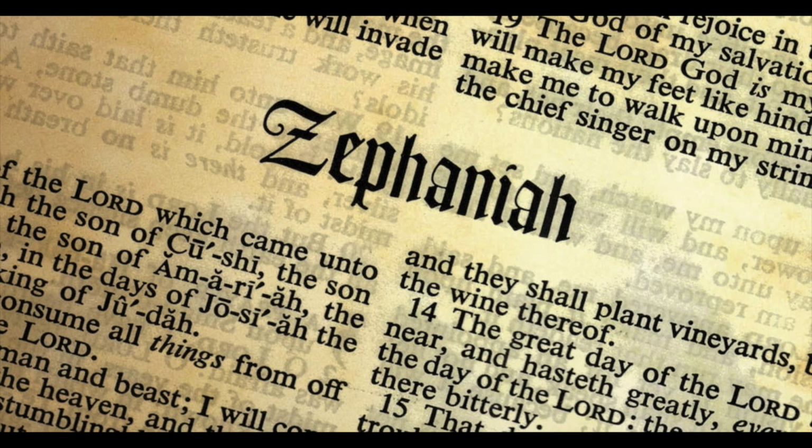Section 2, the fall of nations, ancient and future. We see this in chapter 2. Zephaniah tells of the destruction of many nations, foreshadowing the global destruction in the day of the Lord. Zephaniah predicts the fall of the Assyrian capital, Nineveh, which would occur 10 to 20 years later.